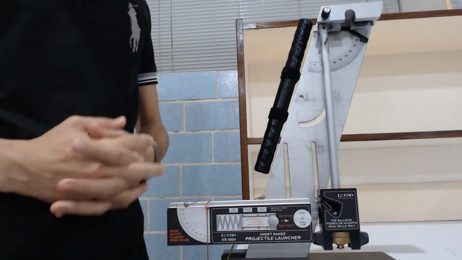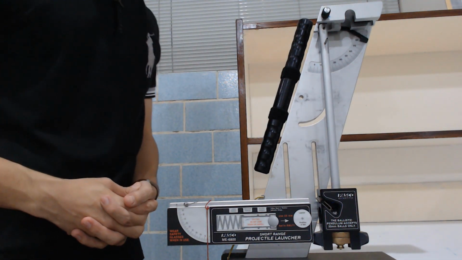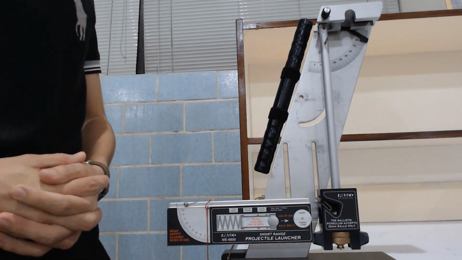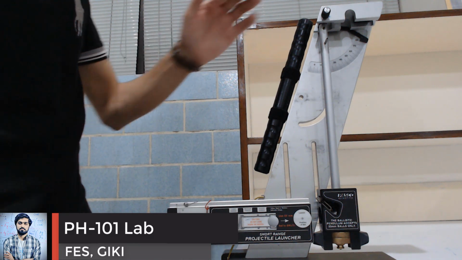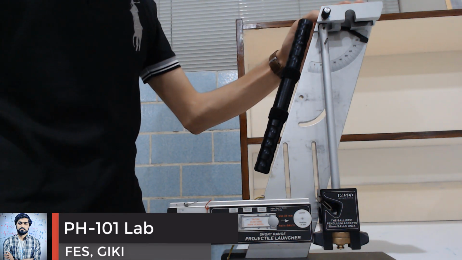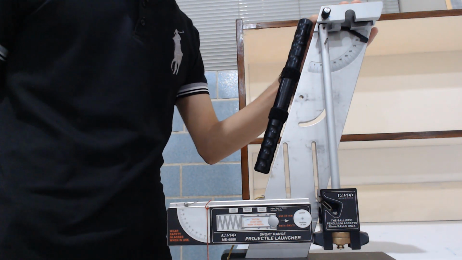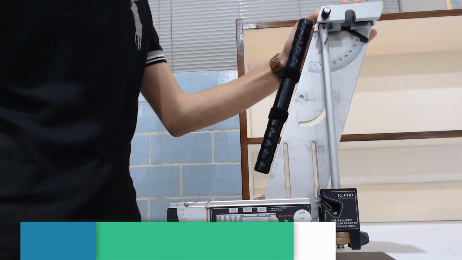So welcome to PH 101 lab. This is our experimental demonstration part of our third experiment, ballistic pendulum. So let's understand the apparatus used to calculate the muzzle velocity and what we have discussed in part 1.